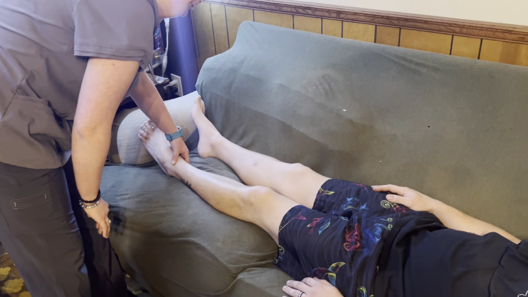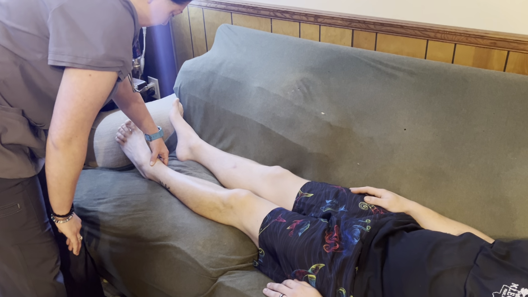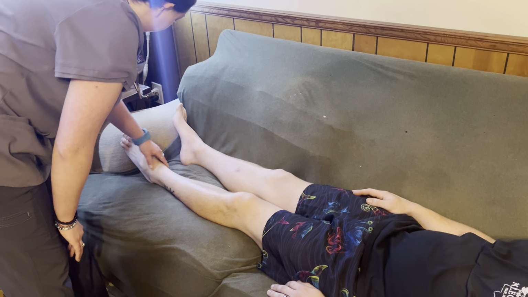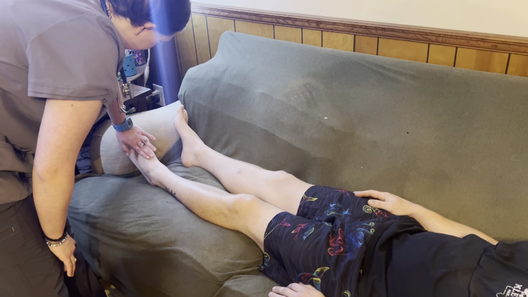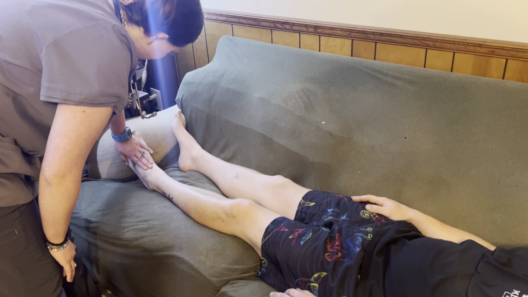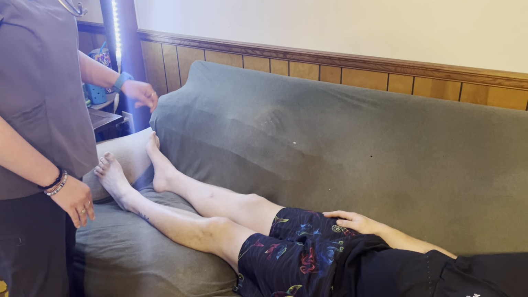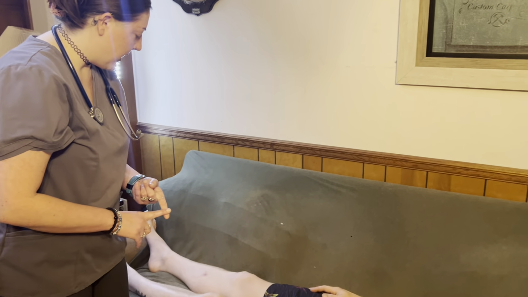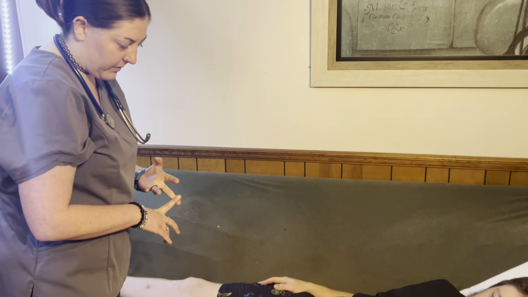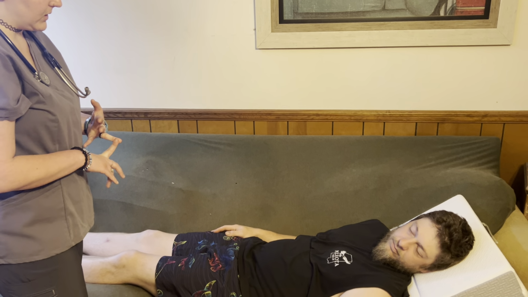Here at the dorsalis. Posterior tibial, my bad. Now at the dorsalis. All right, you would do that bilaterally. All of his pulses were +2, no thrills felt, they were not thready, and they were steady.